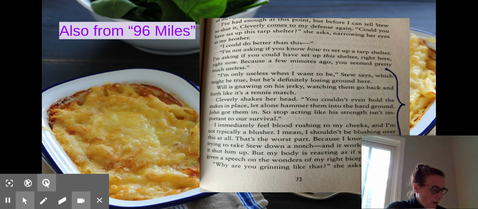"I'm only useless when I want to be," Stu says, which might be true, but he's definitely losing ground here. Will is gnawing on his jerky, watching them go back and forth like it's a tennis match. So this is an argument between Stu and Cleverly, because Cleverly intervenes and she says, "Well, I mean, could you have set up the shelter?" And she's defending John in this part of the chapter, okay?